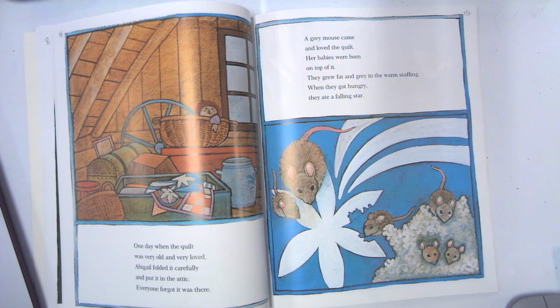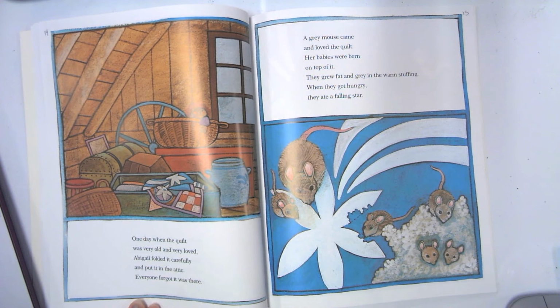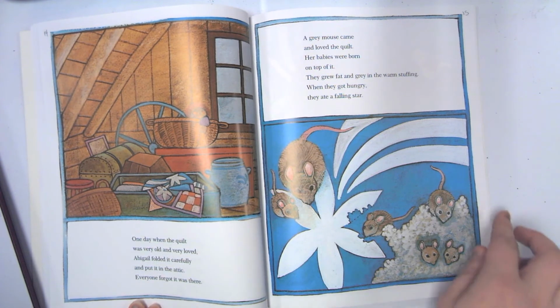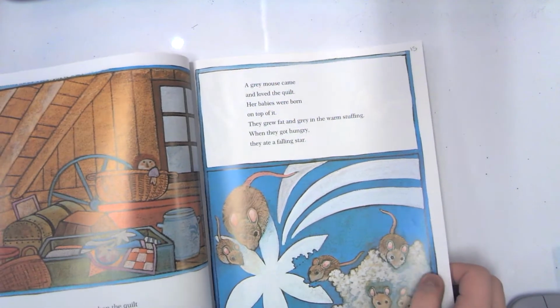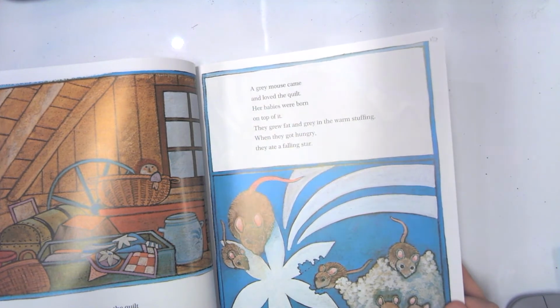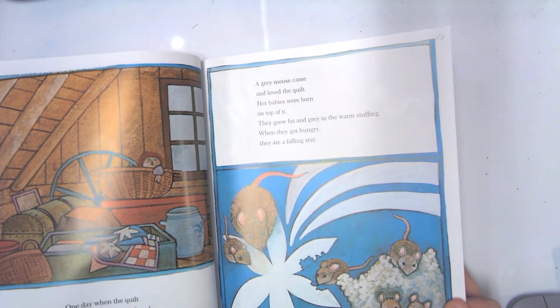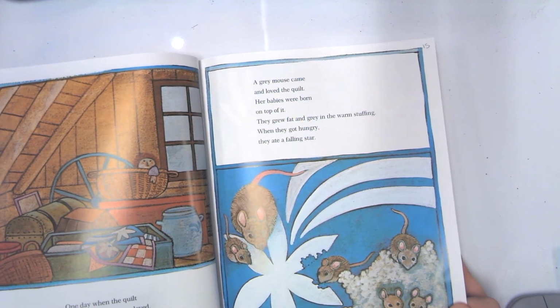One day, when the quilt was very old and very loved, Abigail folded it carefully and put it in the attic. Everyone forgot it was there. A gray mouse came and loved the quilt. Her babies were born on top of it, and they grew fat and gray in the warm stuffing. When they got hungry, they ate a falling star.